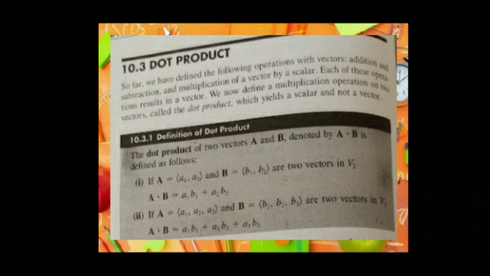3.3. Dot product. So far, we have defined the following operations with vectors: addition, subtraction, and multiplication of a vector by a scalar. Each of these operations results in a vector. We now define a multiplication operation on two vectors, called the dot product, which yields a scalar and not a vector. In Definition 10.3.1 of dot product, the dot product of two vectors A and B, denoted by A · B, is defined as follows.